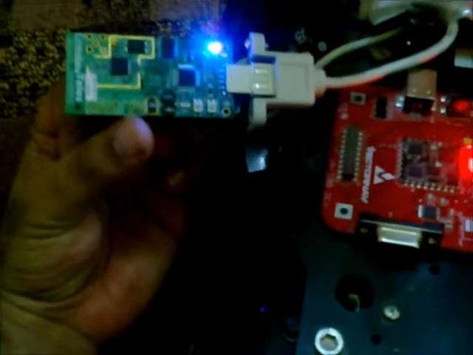This is a VectorNav. We have connected this to the USB port, so this red light shows that it is connected. The next thing that we have connected to our robot is this telescope node, that is also called unknown node, that will be used for finding the location of the robot.